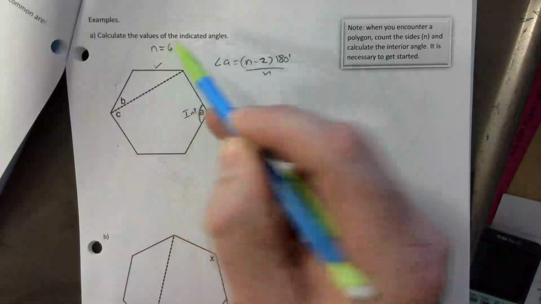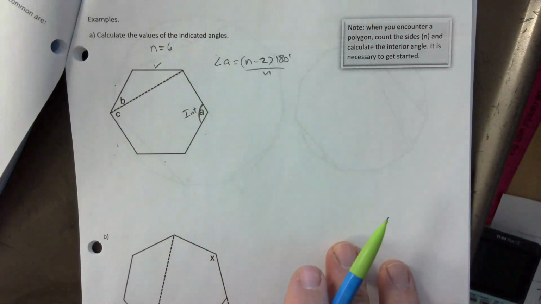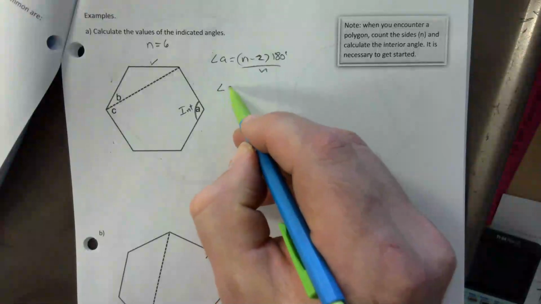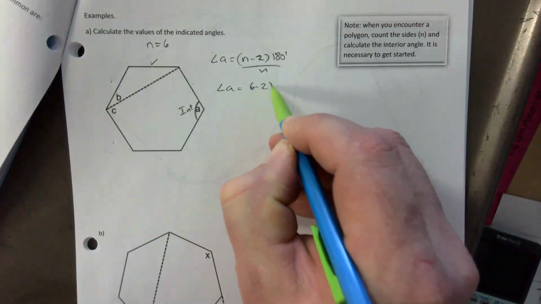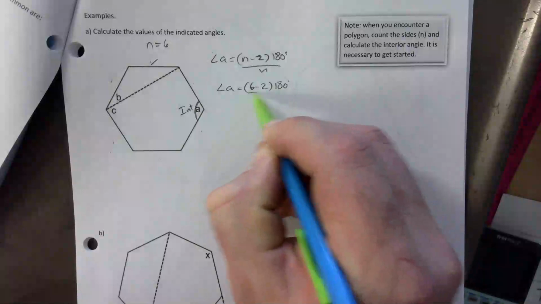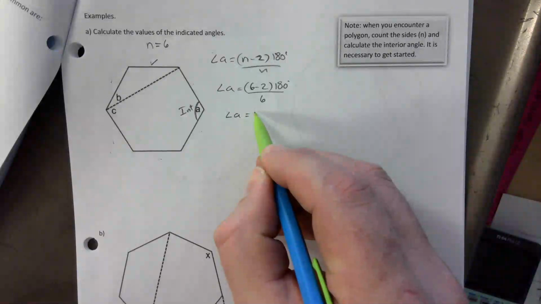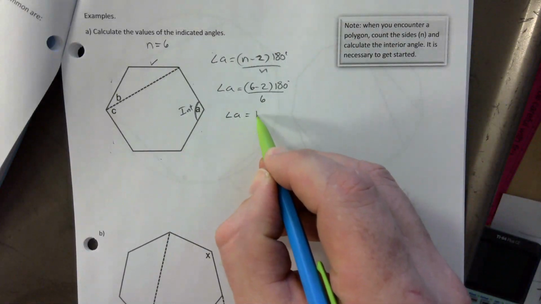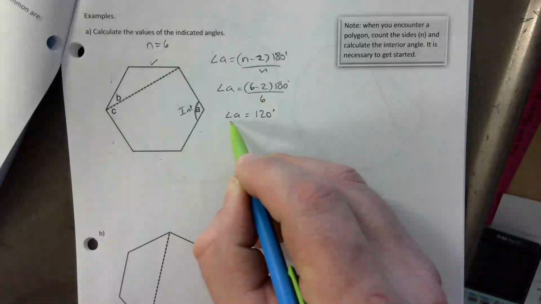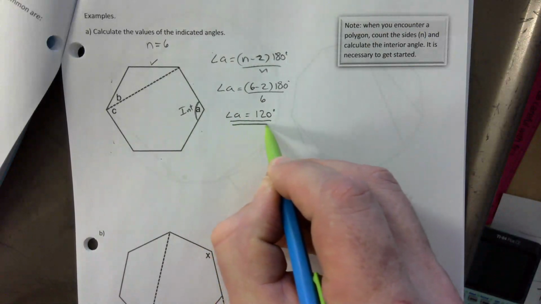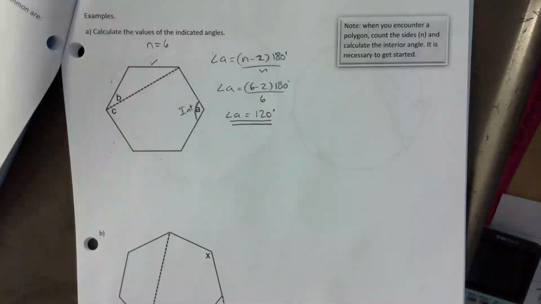That's called a hexagon, correct? So angle A is 6 minus 2 times 180 over 6. I'm just going to cut to the chase and tell you that it's 120. I think most of you will already remember that at this point. So A is taken care of.